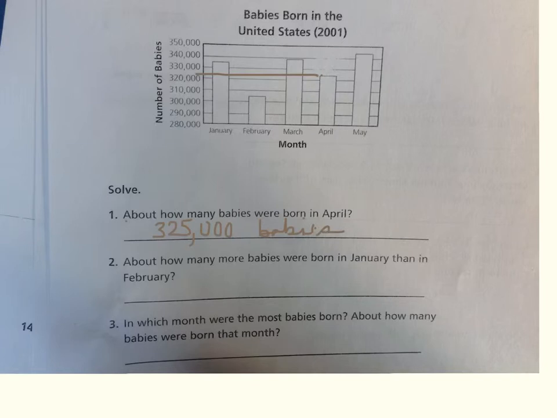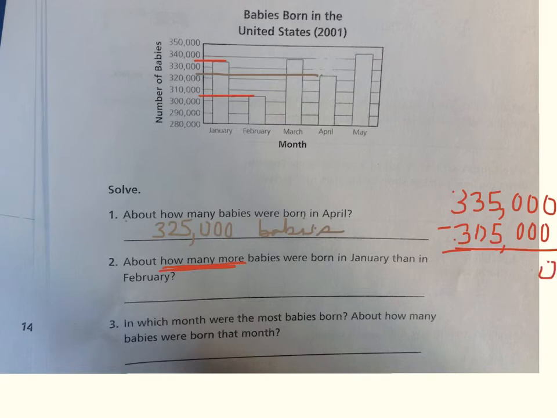Then it says about how many more, we know we're probably going to subtract, babies were born in January than in February. Well, if I look, January is right in between 330 and 340, which means it's 335,000. And February only has in between 300,000 and 310,000. So in between 300 and 310 is 305, and then we'll add those zeros. And then if we subtract 0, 3, we have about 30,000 babies.